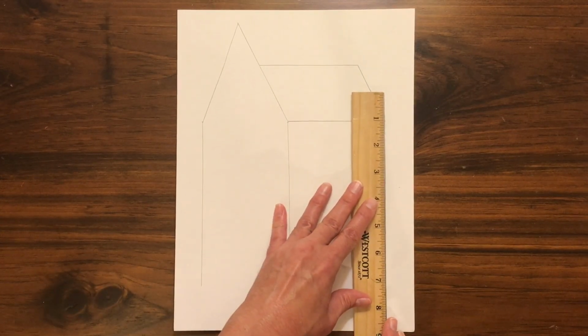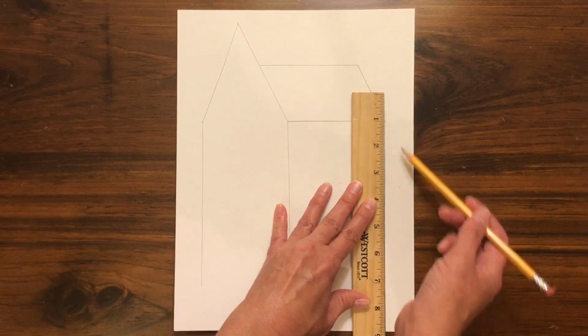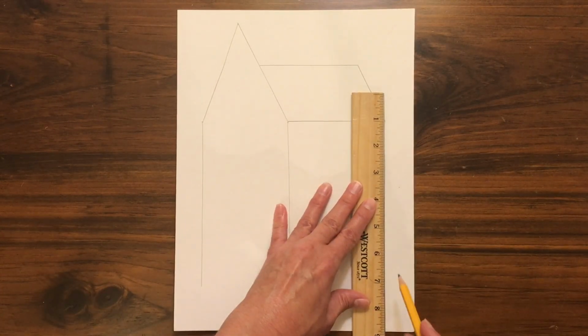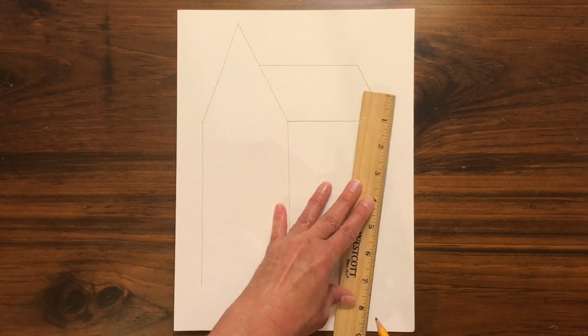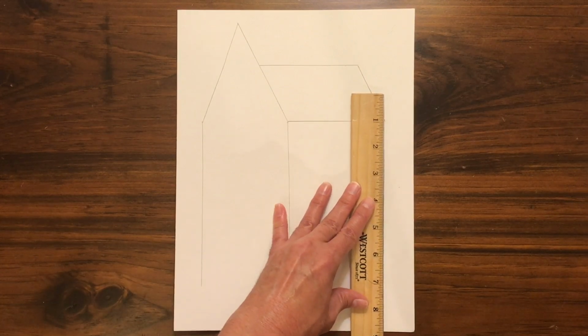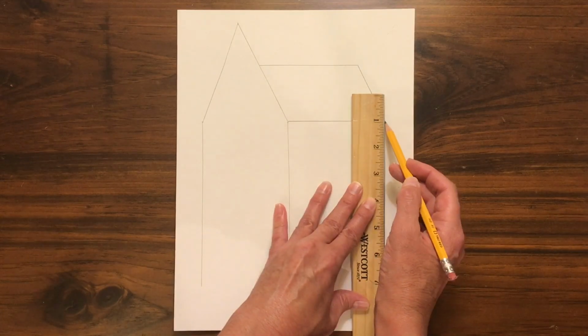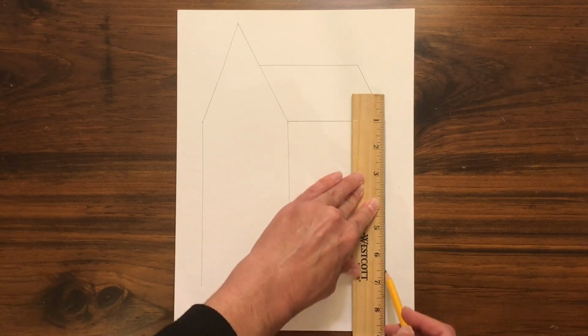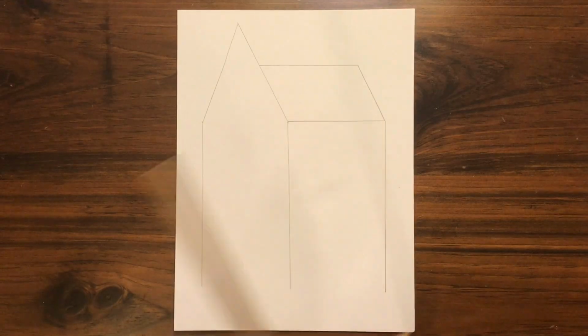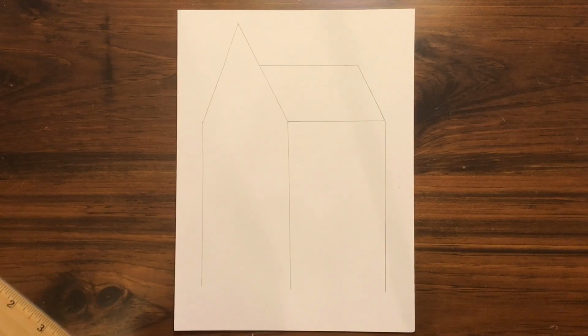Now I'm going to draw the side of the house, again looking at the white space on the right side of my ruler to see if it's equal. It's not equal, it's not equal. Now it's about equal. Trying to line it up with the bottom.